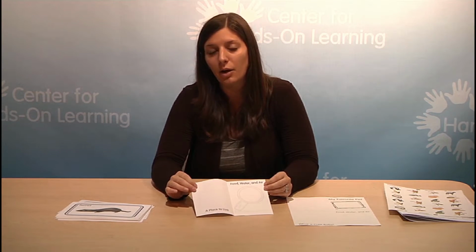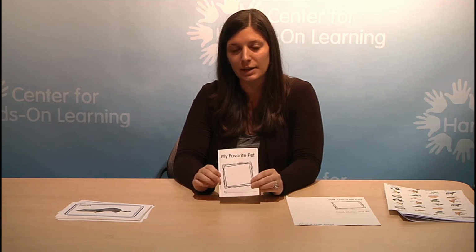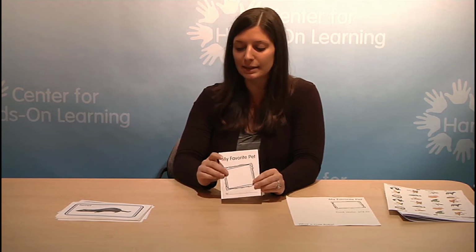So you can demonstrate this. You could even make your own mini book along with them, just so that they have an example of what it should look like and what their expectations are. Once you've completed that, make sure they keep it in a safe place because they'll be using this in the next lesson.